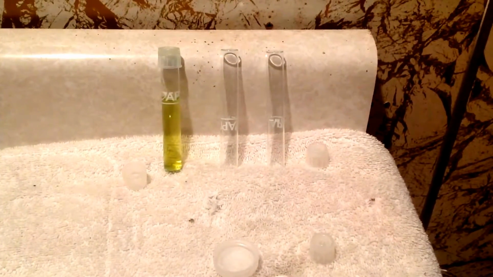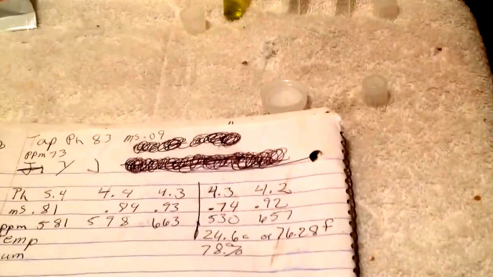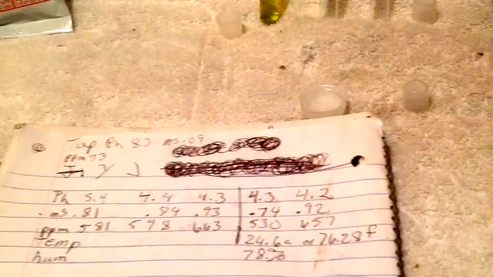So, what's happening is when they transfer the ammonia to nitrate, in this process, they end up letting off hydrogen atoms. And this causes your pH levels to slowly drop over time.